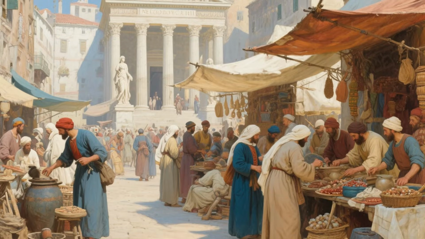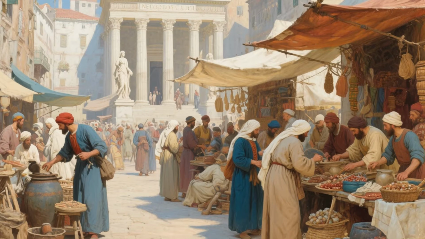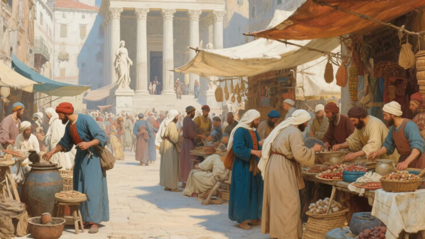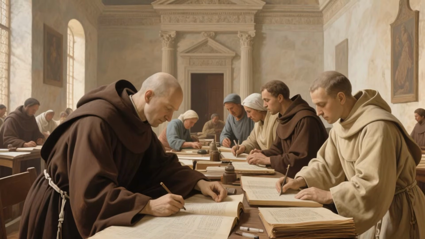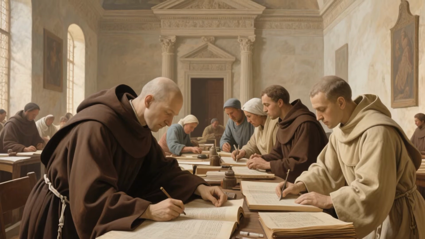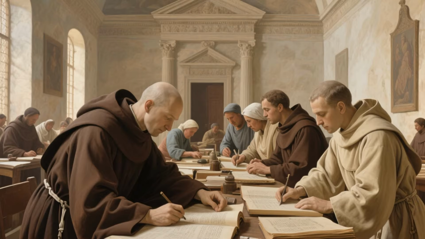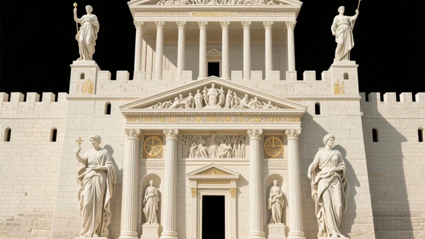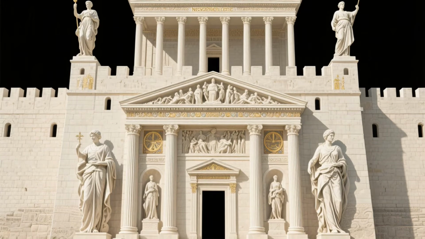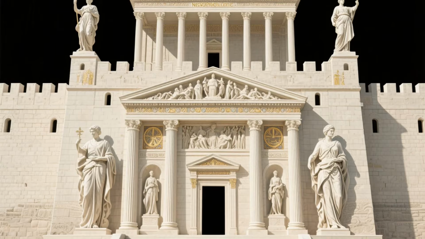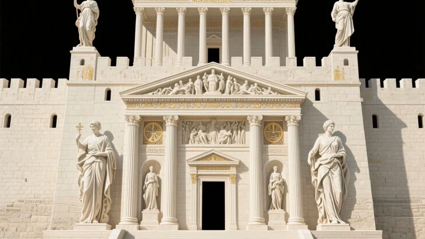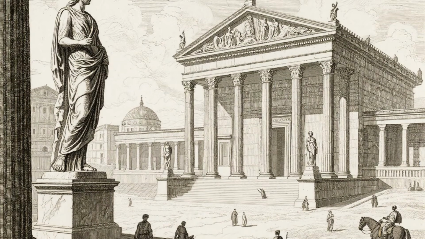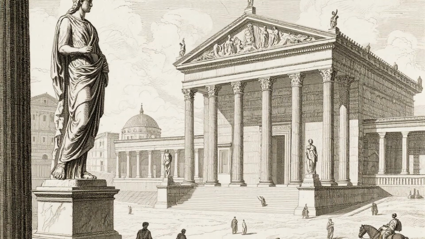Urban populations engaged in trade, craft production, and civic life, sustaining economic and social networks essential for imperial governance. Monastic communities contributed to education, manuscript preservation, and social services, reinforcing the role of religion in public and private life. This integration of culture, religion, and administration enhanced the resilience of the Eastern Roman Empire and supported the consolidation of imperial authority. Justinian's reign also included efforts to regulate and standardize imperial administration.